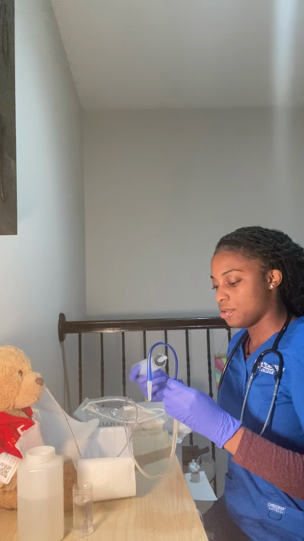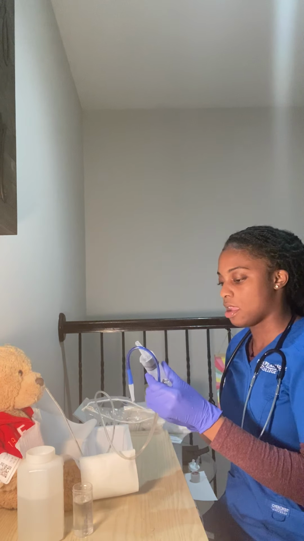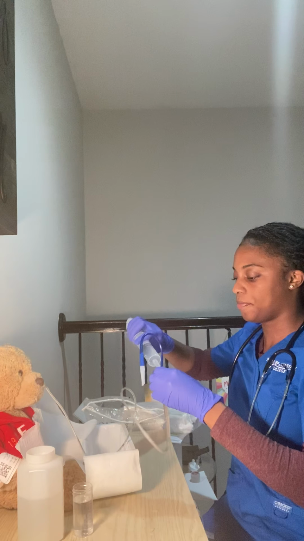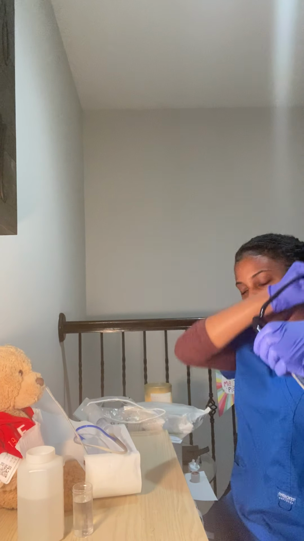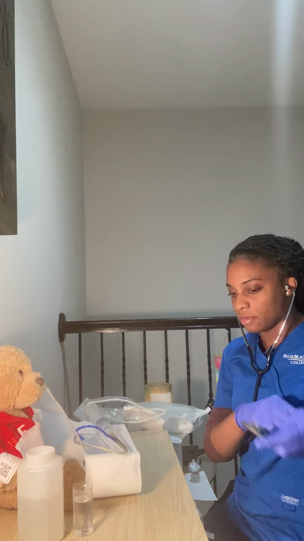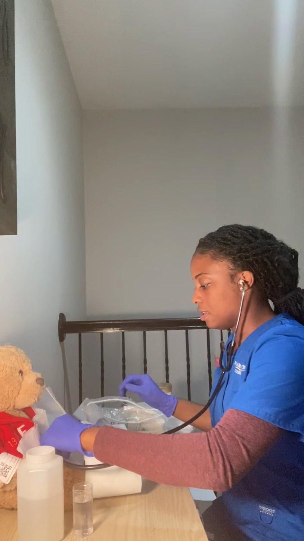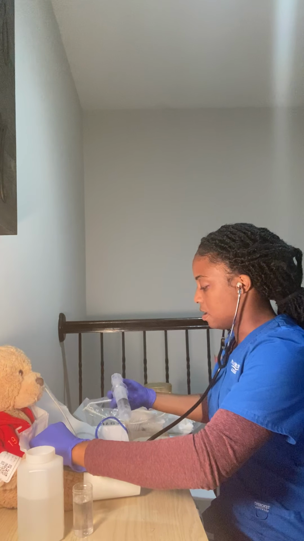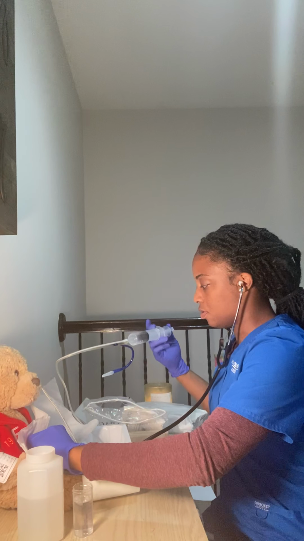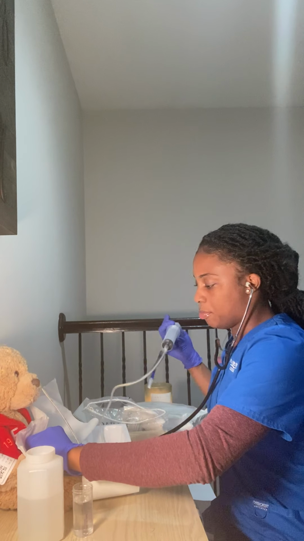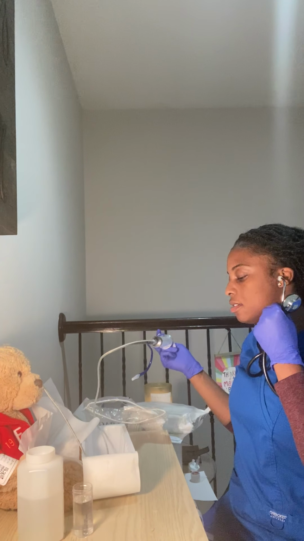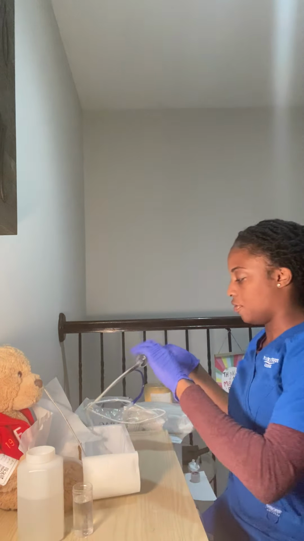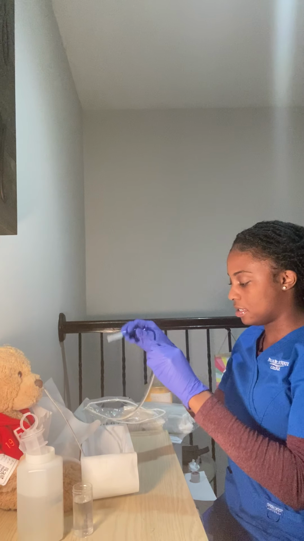Or I can also just go ahead and push in some air. And I can listen to the bowel sounds as I push in the air. So I'm gonna go ahead and do it that way as well. And then when I push in the air, I hear that it's in the stomach. So I can go ahead and remove that and remove this.